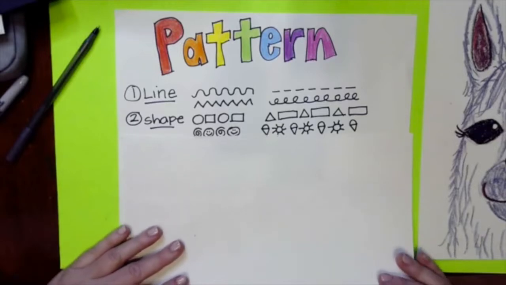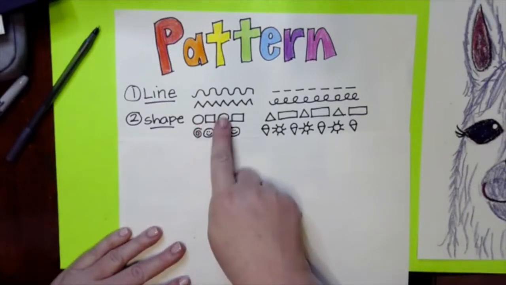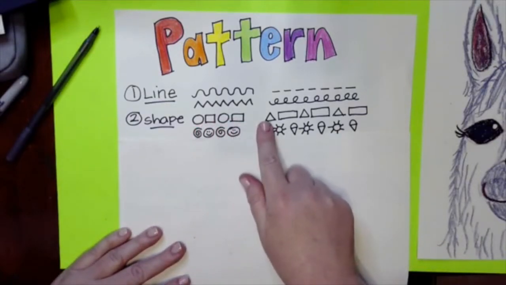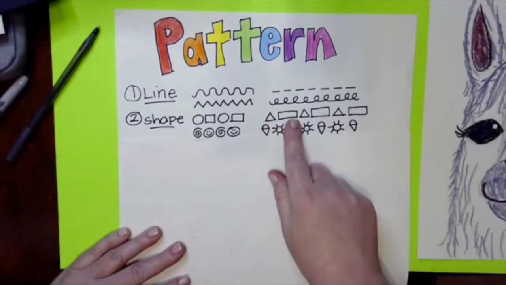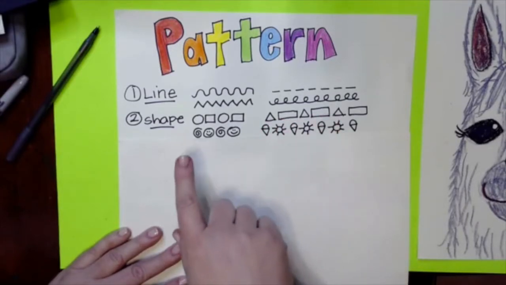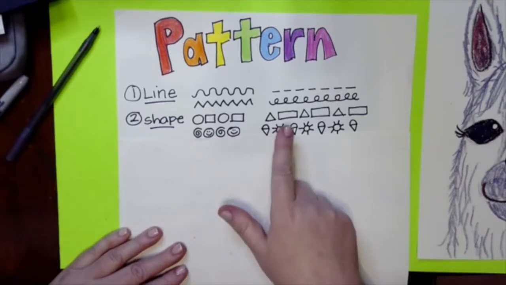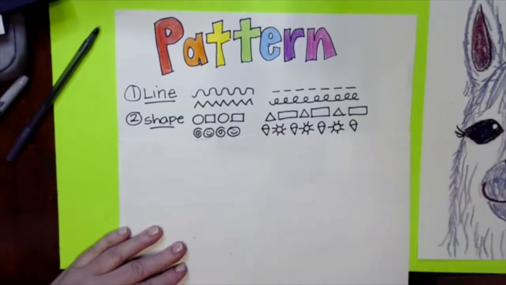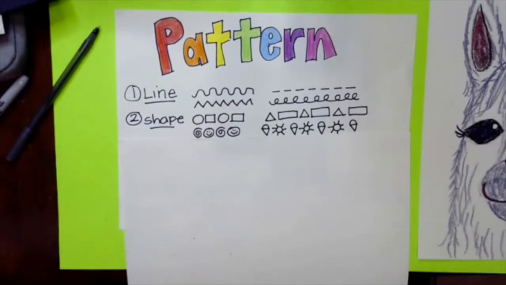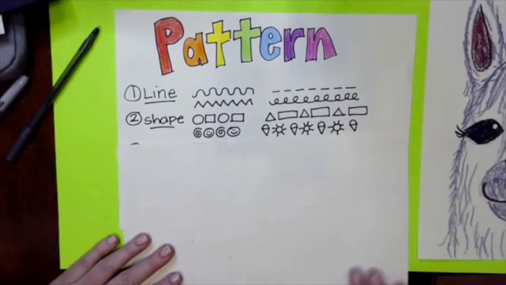We have a shape pattern. So it could be circle, square, circle, square. It could be a triangle, square, or triangle, rectangle, your choice. Or we can get fancy with like spiral, smiley, ice cream cone, sunshine, ice cream cone, sunshine. You can use hearts, stars, any shape that you can think of can become a pattern if we just repeat it.